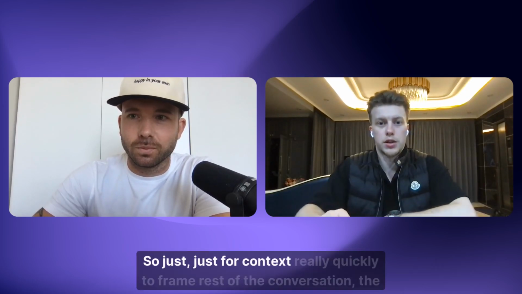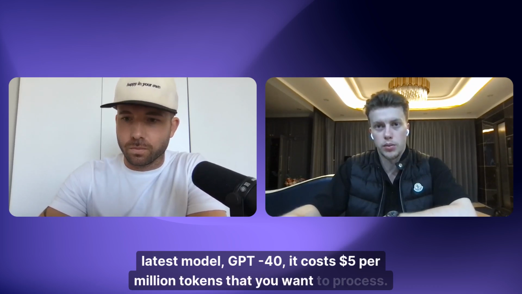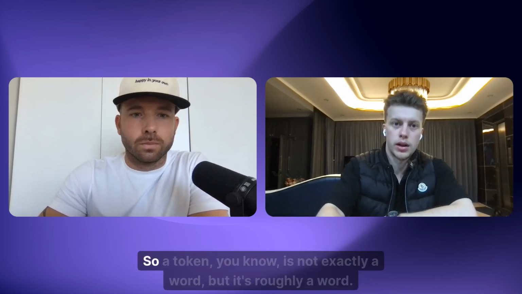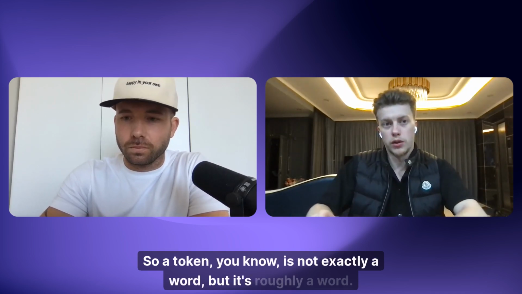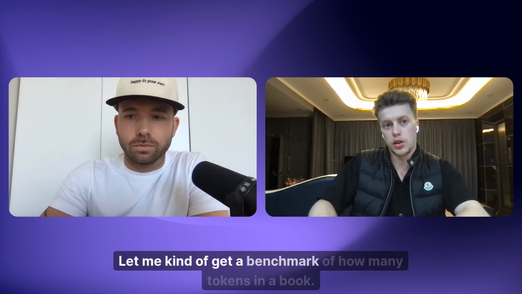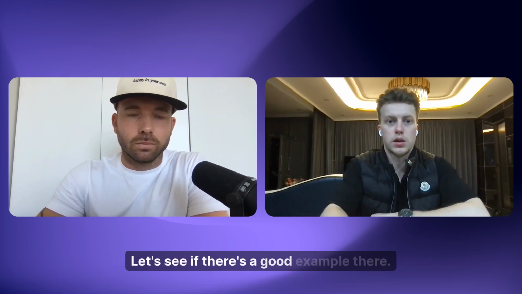I've got the prices right here. Just for context, really quickly, to frame the rest of the conversation, the latest model, GPT-4o, costs $5 per million tokens that you want to process. A token is not exactly a word, but it's roughly a word. Let me get a benchmark of how many tokens are in a book.